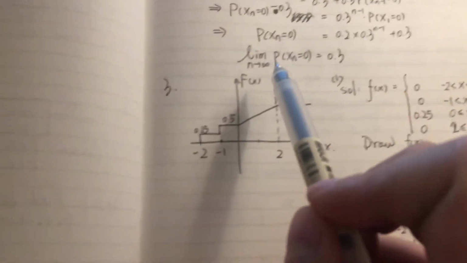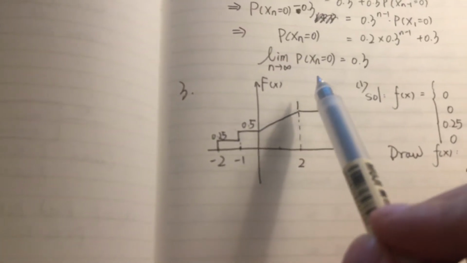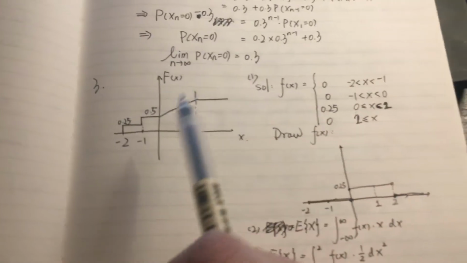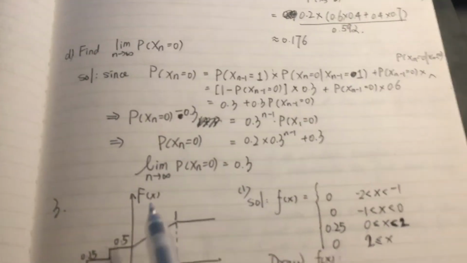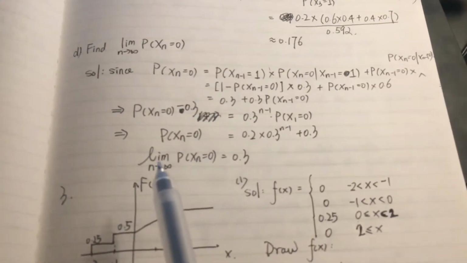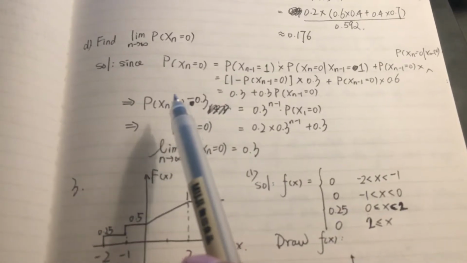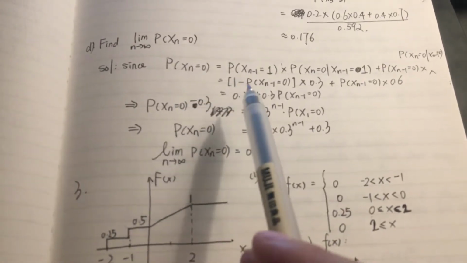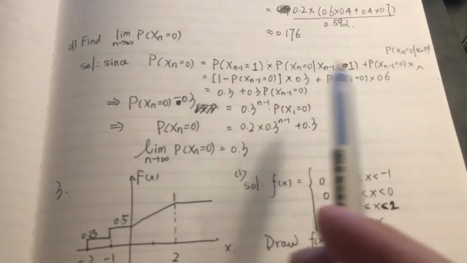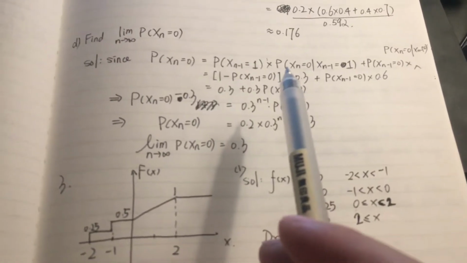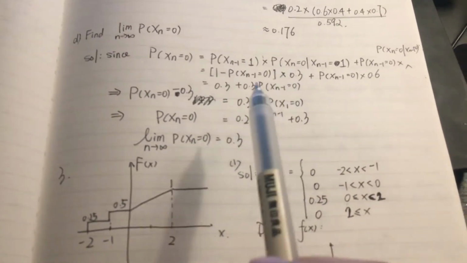The final question asks us to find the limit of the probability that xn equals 0. As we can see from the problem setting, xn equals 0 is a combination of two situations, similar to the first and second questions of this problem.